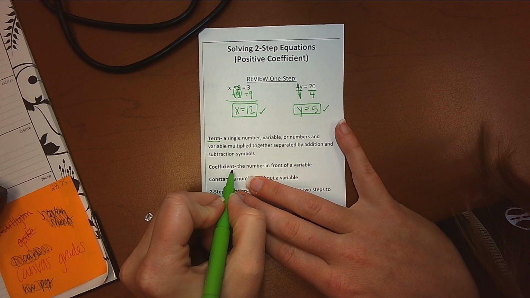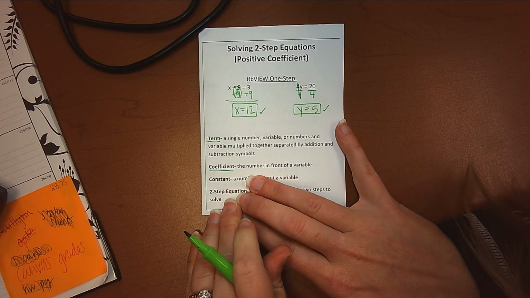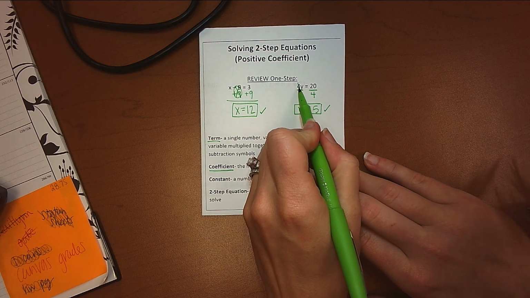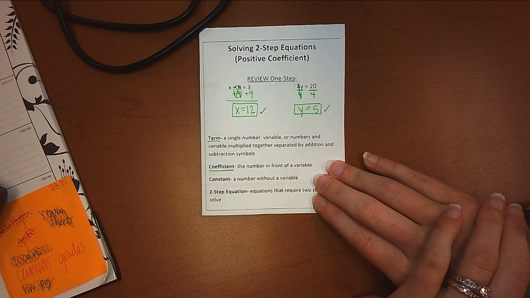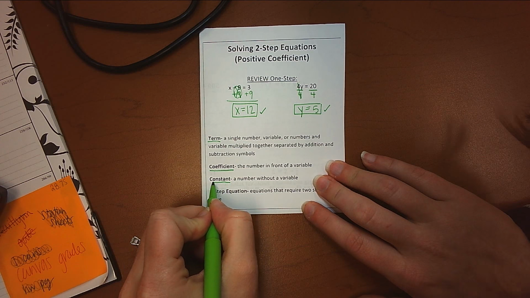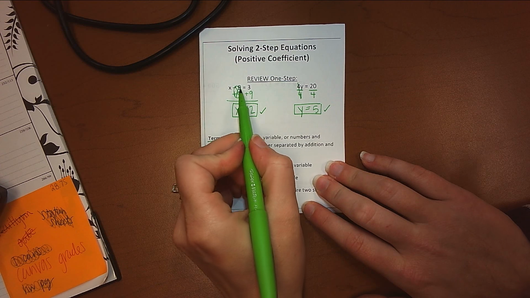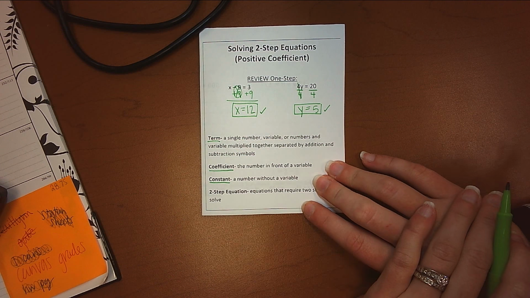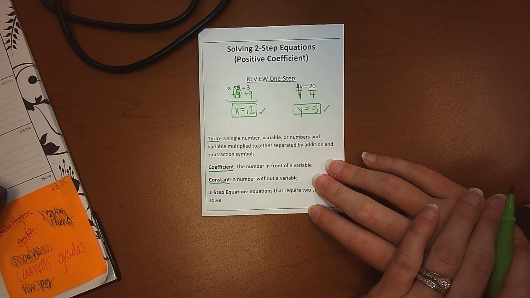So then we've got coefficient, which is a review. It's the number in front of a variable. So up here, my example of coefficient would be 4. 4 is in front of y. A constant is a number without a variable. We had a couple up here. We had 9, 3, 20. They are all numbers without variables.